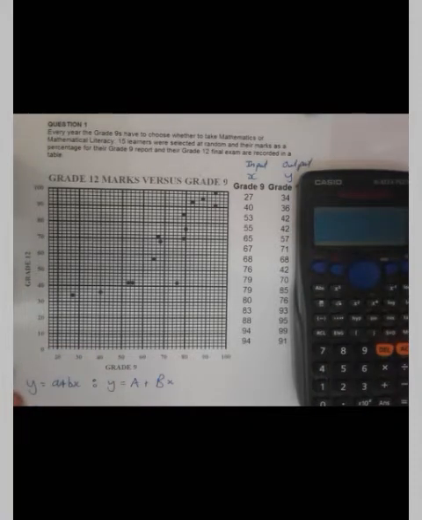Welcome to this grade 12 CAP session on least squares regression lines. Today we will look at an example of the relationship between grade 9 mathematics marks and grade 12 marks, and fit a straight line through them. The straight line will be called the least squares regression line.